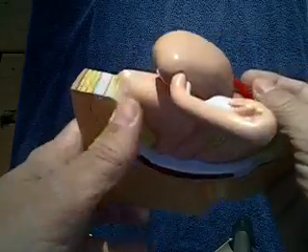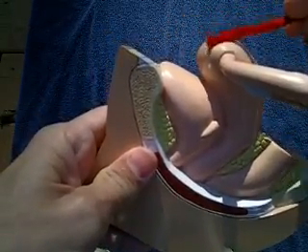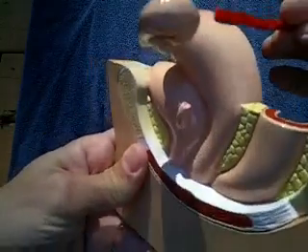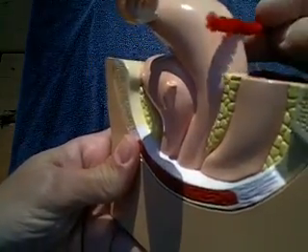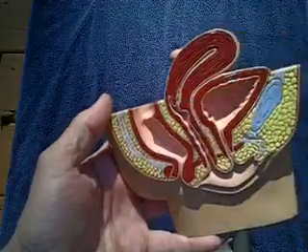Okay? Taking a look at the uterus, the part of the uterus that sits superior to the fallopian tube, we refer to that as the fundus. The bulk of the uterus then is the body, and where the uterus ends up coming out and merging with the vagina, we refer to that as the cervix.